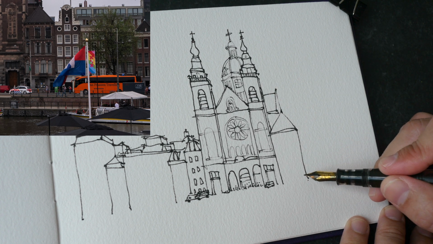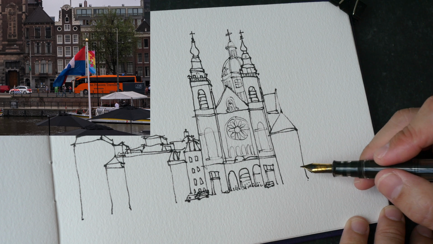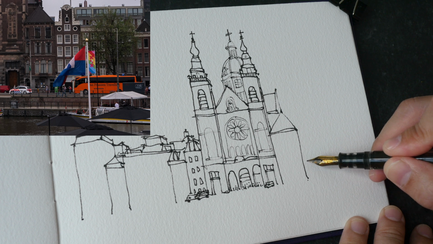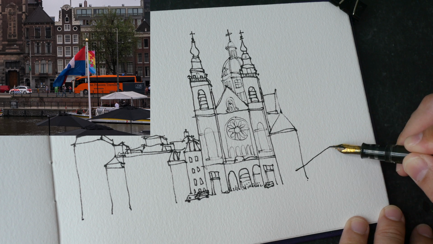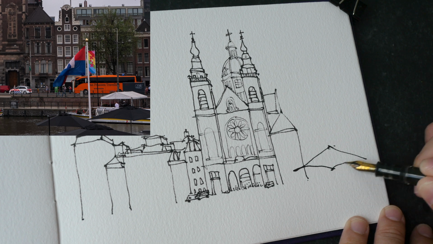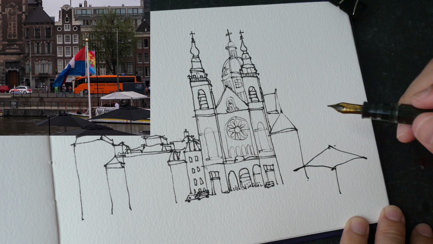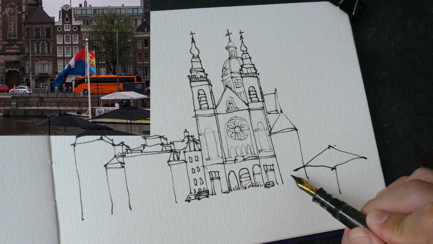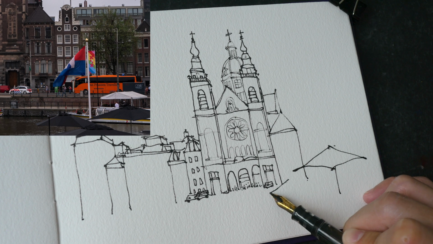Here I'm going to draw some umbrellas, much higher. In the photo you'll see those umbrellas are quite low, but here I want to draw them higher and bigger. The reason for this is to create the foreground and background effect.